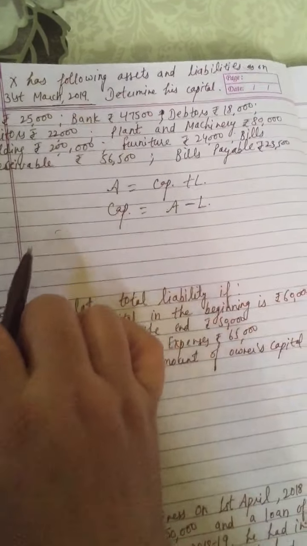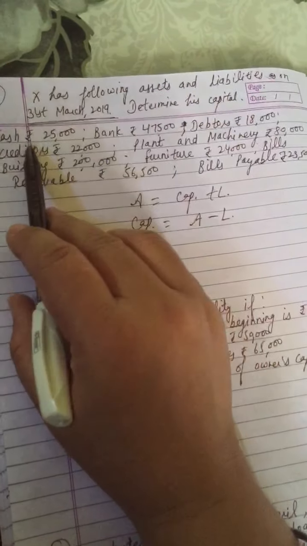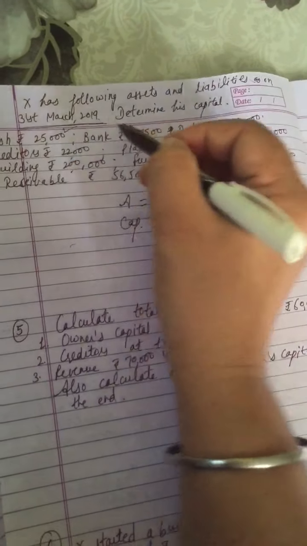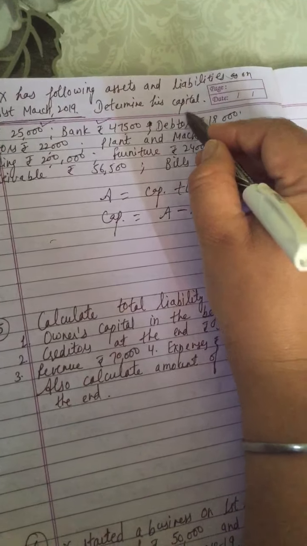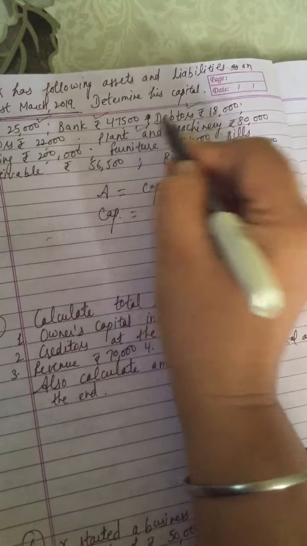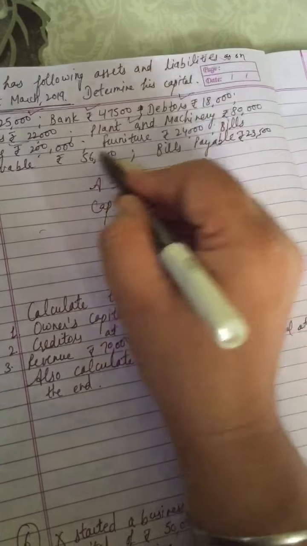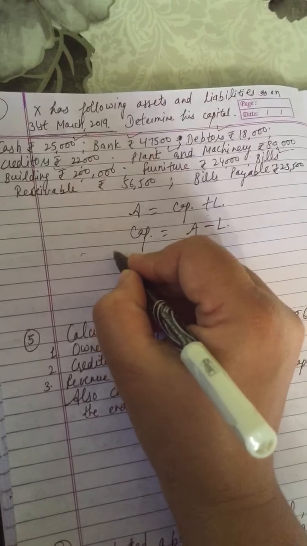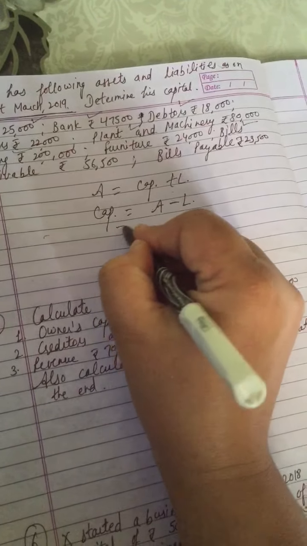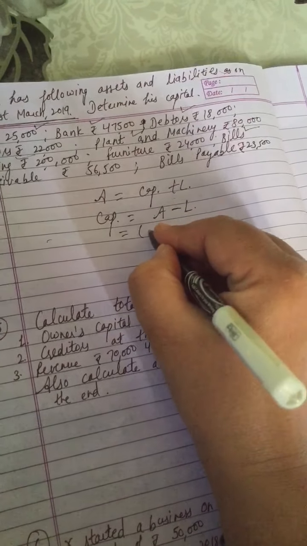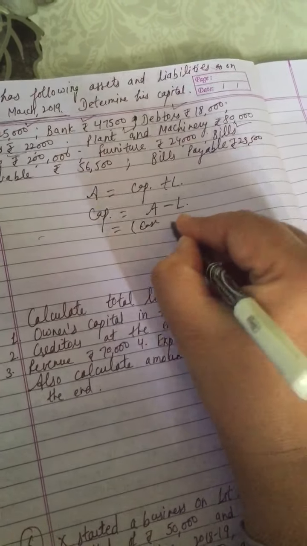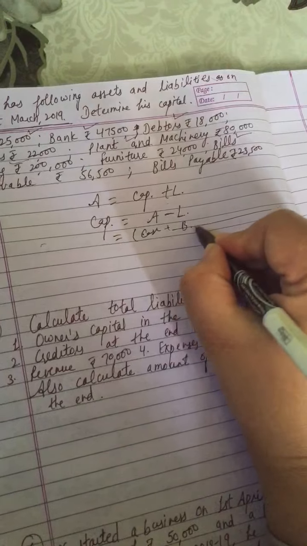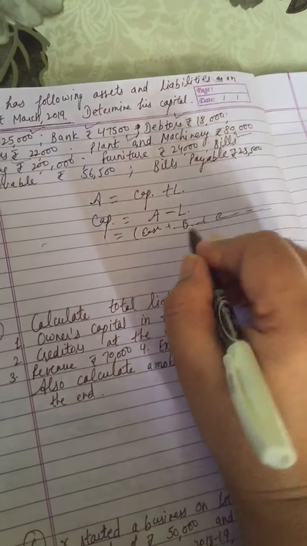And first of all we will do the total of assets, that is cash is an asset, bank asset, debtors, plant and machinery, building, furniture, and bills receivable are the assets of the firm. We will total all assets. You have to write the full asset, that is cash plus bank plus debtors, okay, and so on.